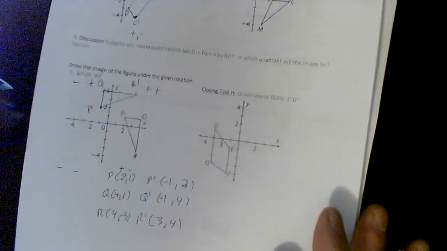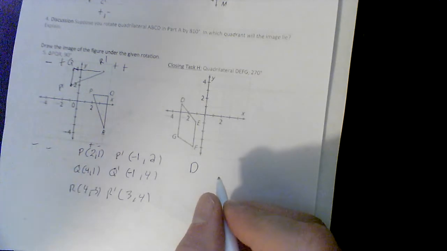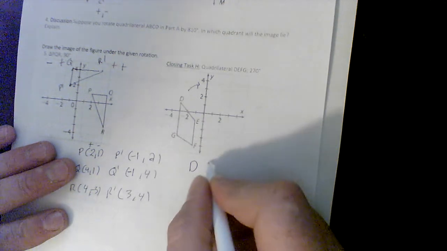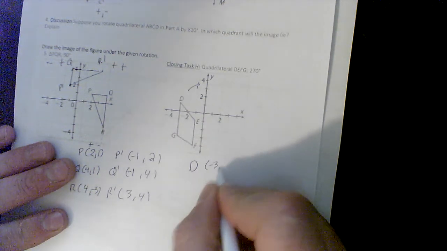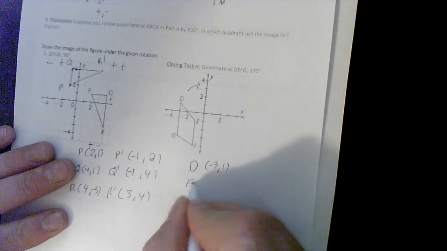Let's do one more. Alright, here we go. D right here, it says 270 degrees. So we're going counterclockwise, so it's really coming up here. It's really going 90 degrees this direction. Much easier to do. So D is going to be -3, 1. Right? A, B, C, D, E. Let's do E next.